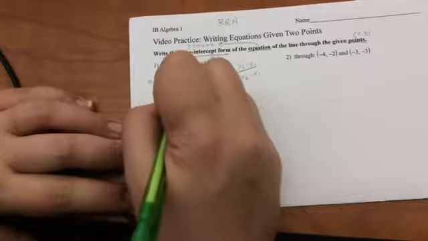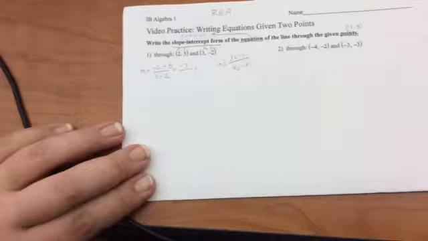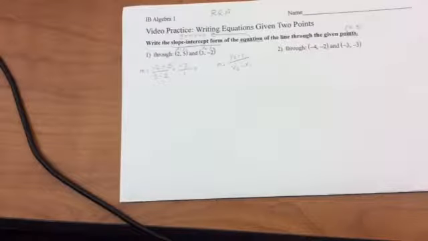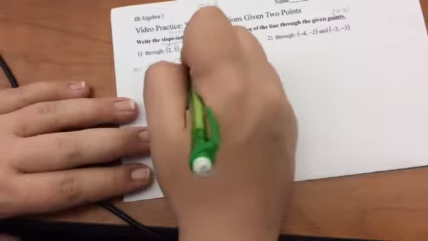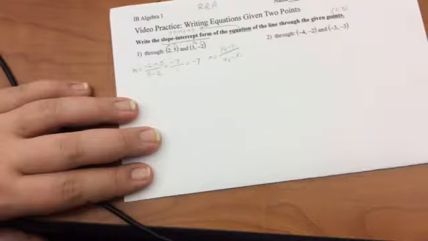So I'm going to simplify that. Negative 2 minus 5 is going to be negative 7. I can type that into my calculator. 3 minus 2. I can go ahead and simplify negative 7 over 1 to a whole number of just negative 7. So that's going to be my slope, negative 7.